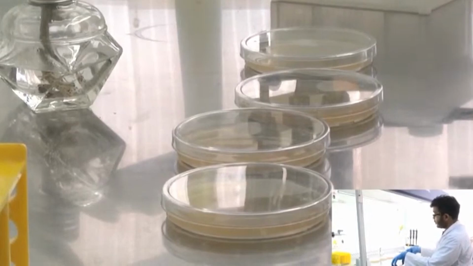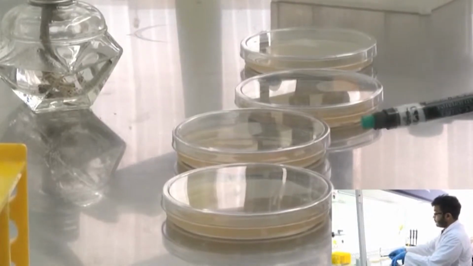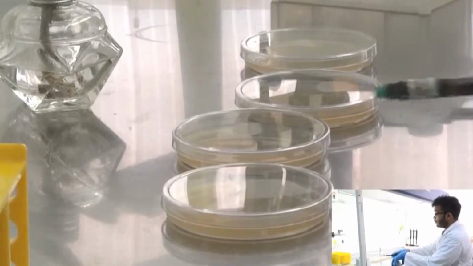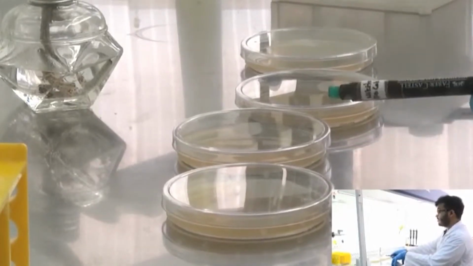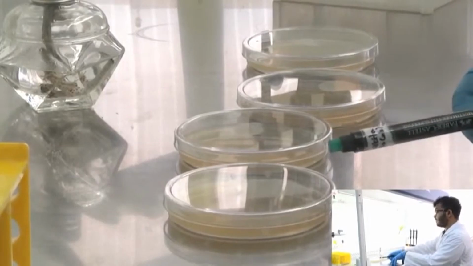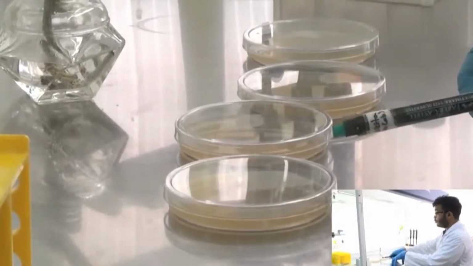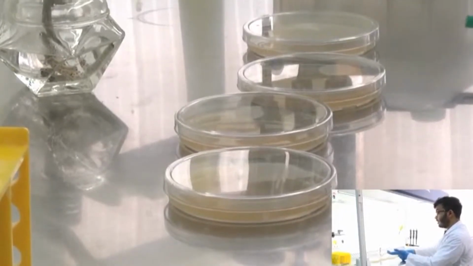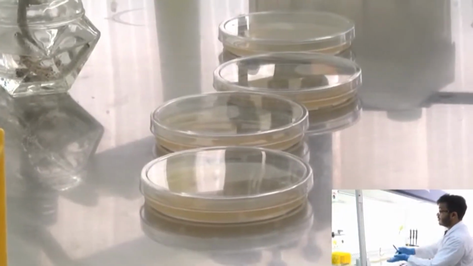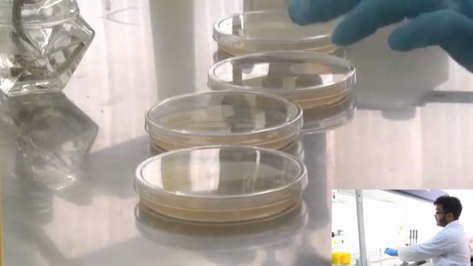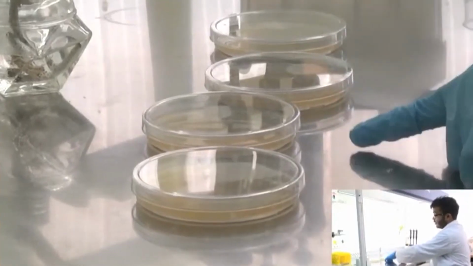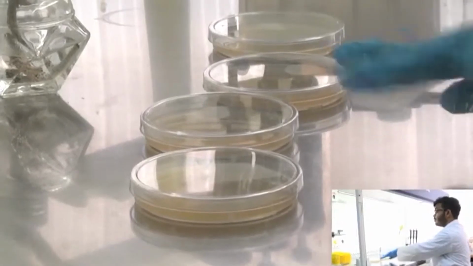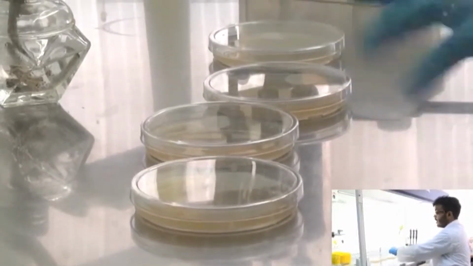Also, when labeling, mandatorily you must label the bottom dish because the lids might get interchanged. You can additionally label them on the lid, but whatever you do, the lower dish must be labeled because that is where the LB agar media is and that is where the bacterial colonies will grow. Because by mistake, in case you interchange the lids and the lower dish is not labeled and only the lids are labeled, then you are going to draw completely wrong conclusions if a switching happens.